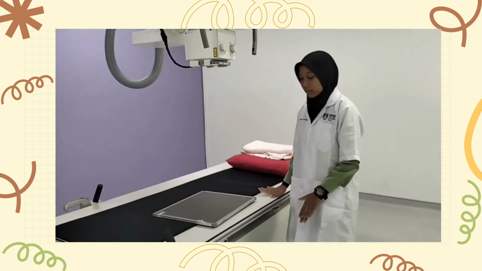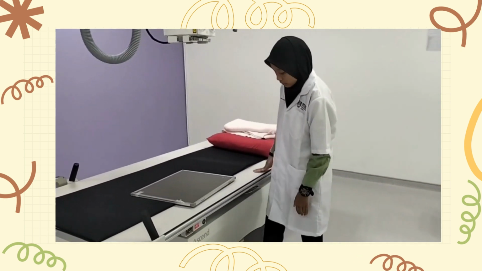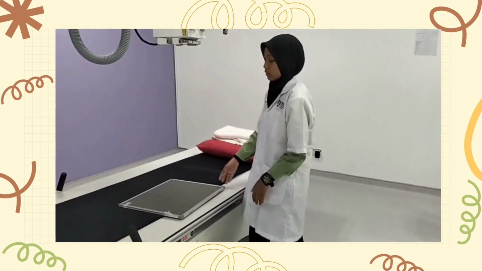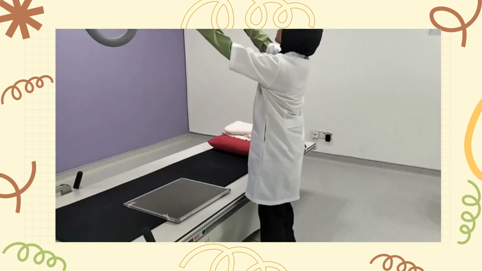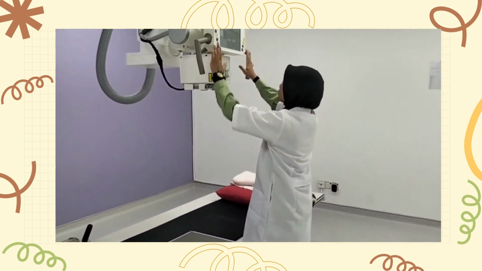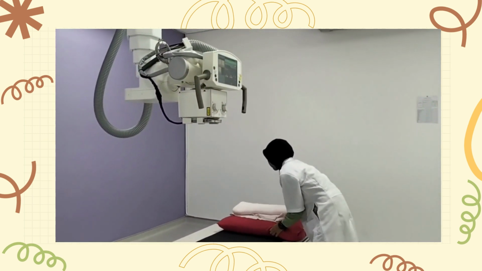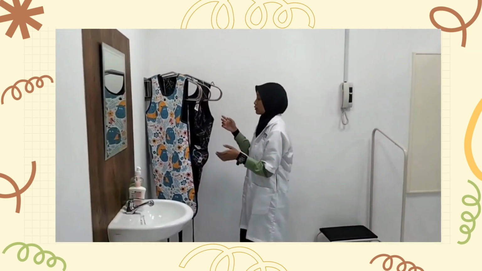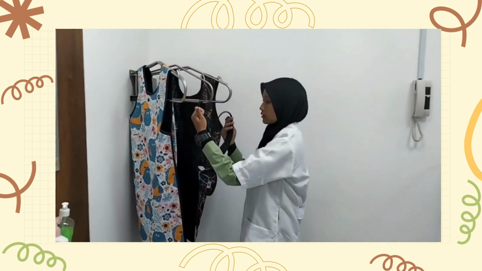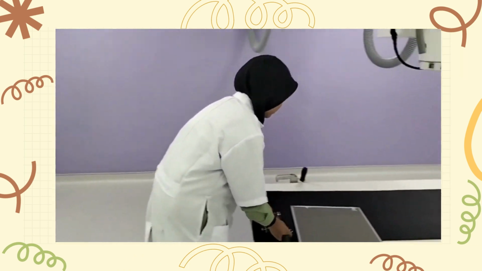Lower the table bucky for the patient to sit at the table bucky. And then we're gonna prepare the protection. So for my protection for this X-ray examination, we're gonna use only the thyroid shield to protect our thyroid. So we prepare it here. It's done, and then you can call the patient.